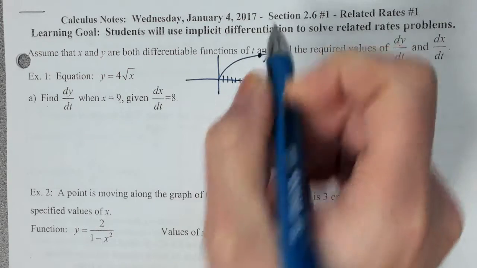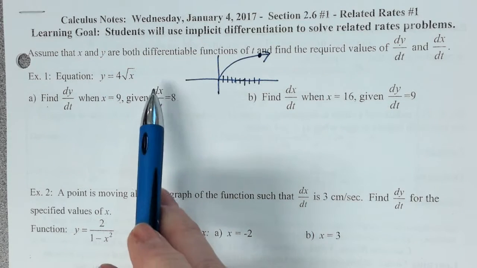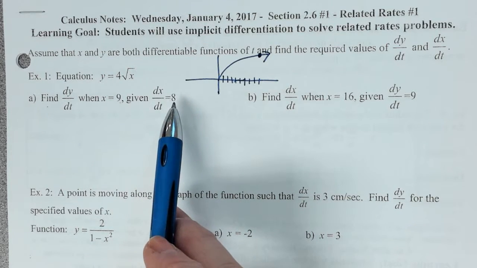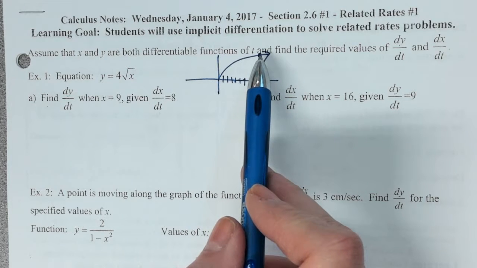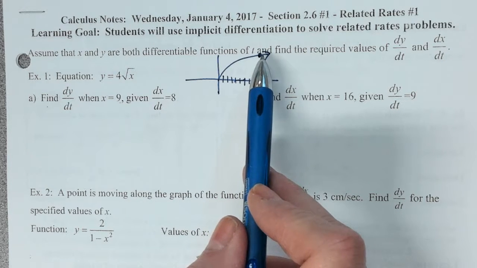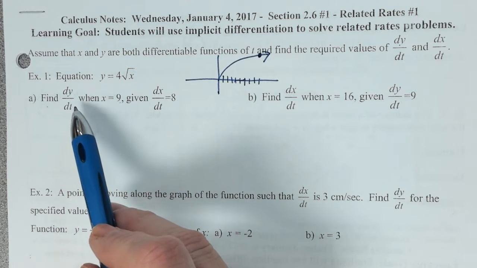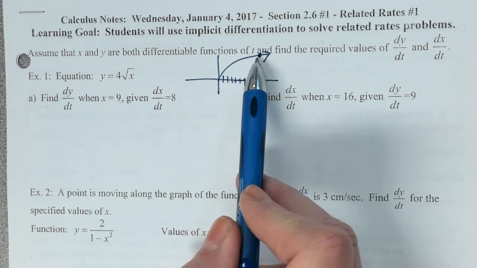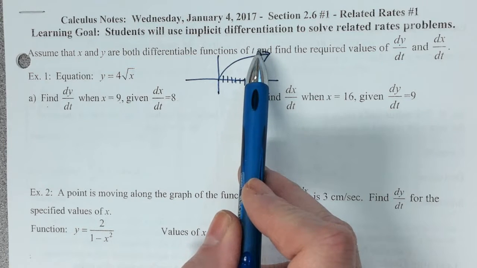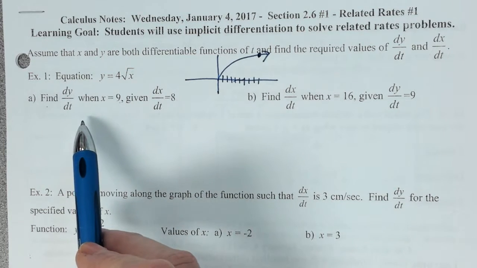right about here, they're telling us that the change in the x has a rate of change of 8 units per minute or second, whatever we're using. So that's how fast that's moving. And they want us to find the change in y with respect to time. So how fast is the y value changing? So that's what we're going to be looking at.